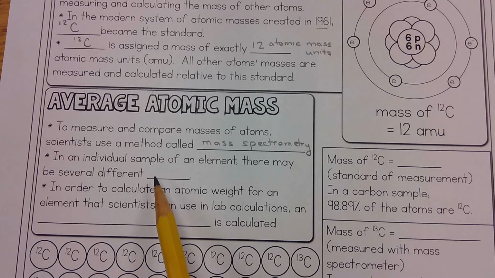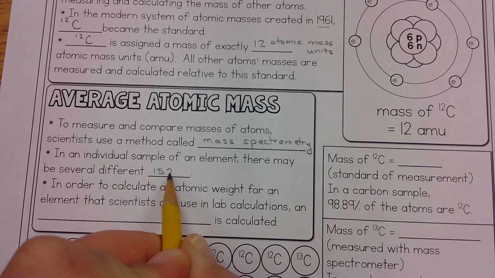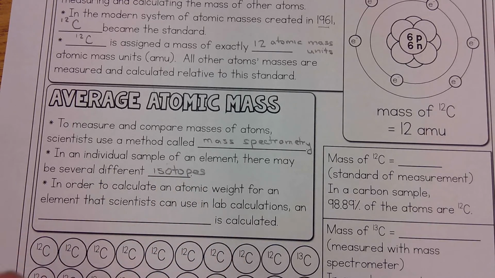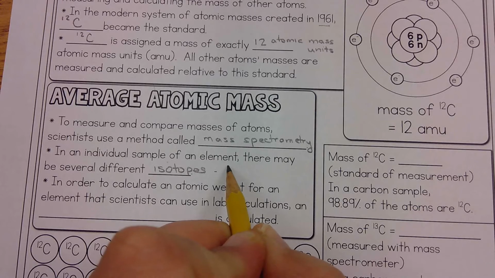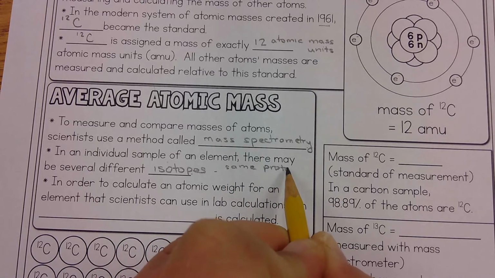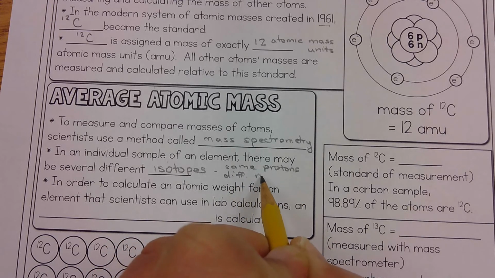If we have a sample of an element, there might be different, what we call isotopes. Basically, an isotope has the same protons. Remember, that can't change. Different neutrons.